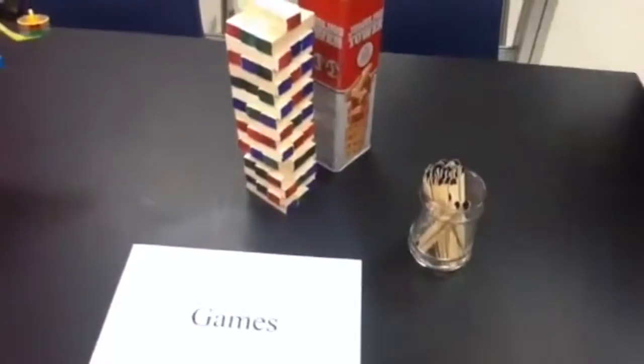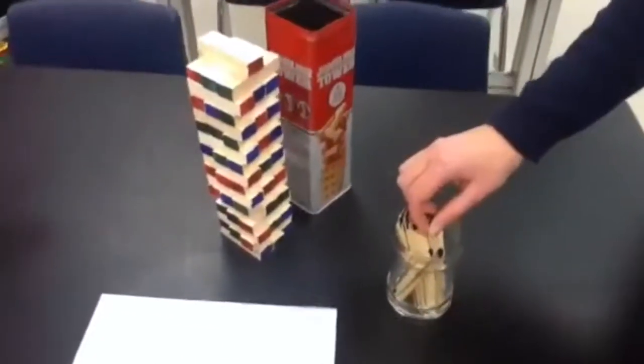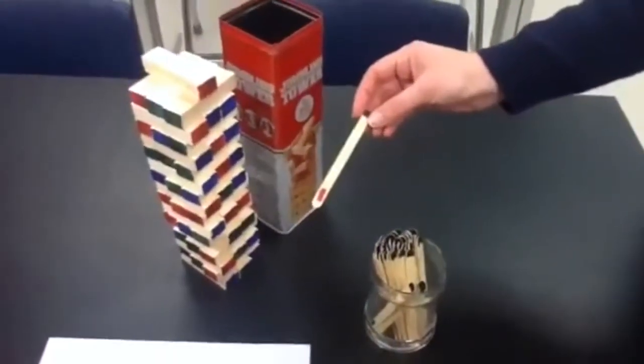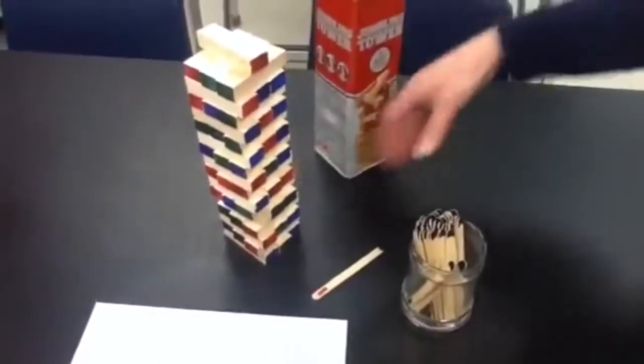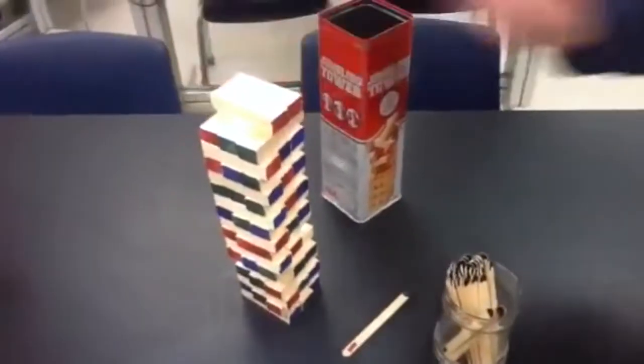This is a familiar game to most people, Jenga. We've adapted it so that we have color-coded the ends of the Jenga pieces as well as the sticks. Once again, students answer questions correctly. They come up, choose a stick, and then have to remove the color-coded block.